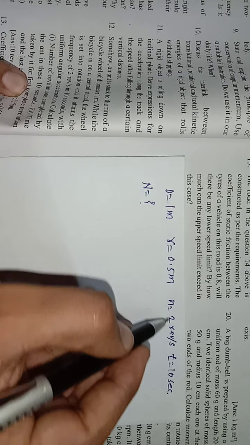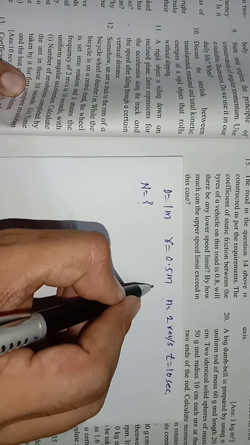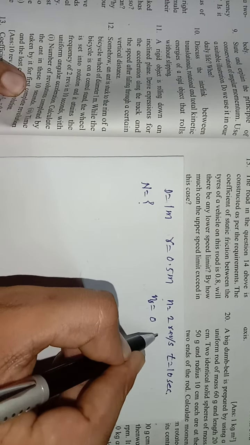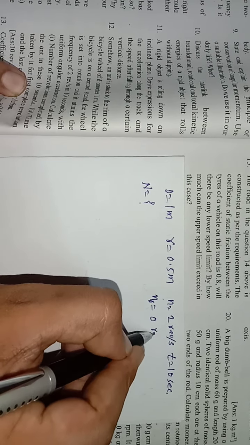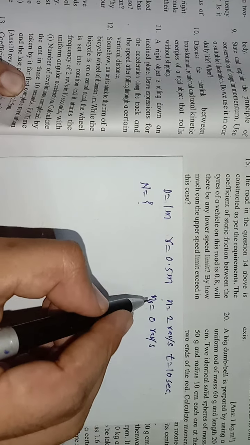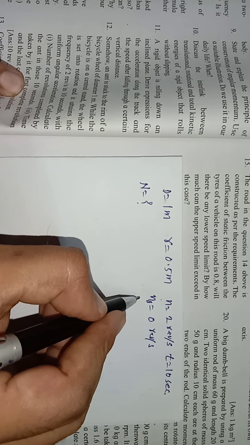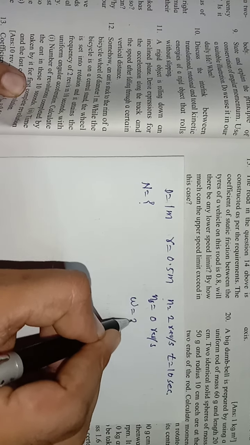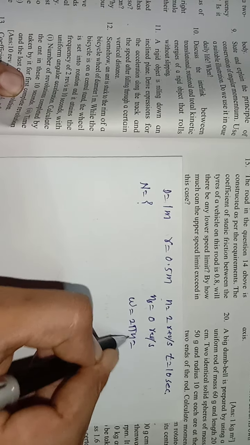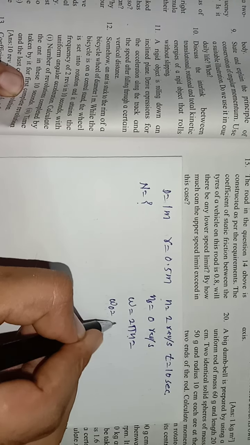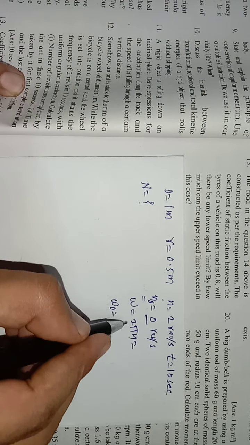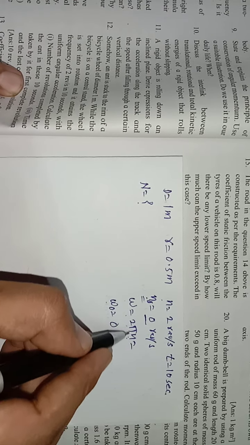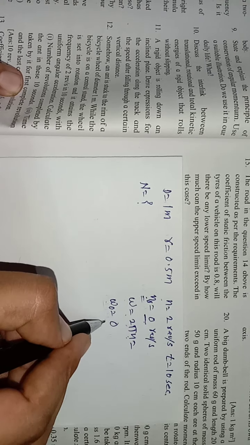So this is the final frequency. Whatever the initial frequency, we can write n0 is equal to 0 revolutions per second. Here we can also write omega is equal to 2 pi n. This is the formula. Omega 0 is equal to 2 pi n0, and since n0 is equal to 0, omega 0 is equal to 0.